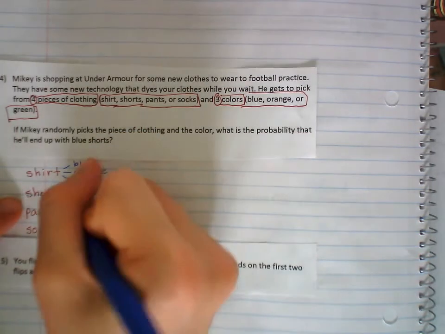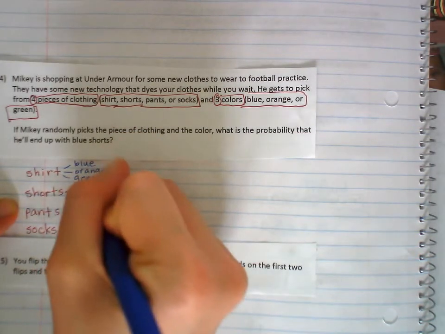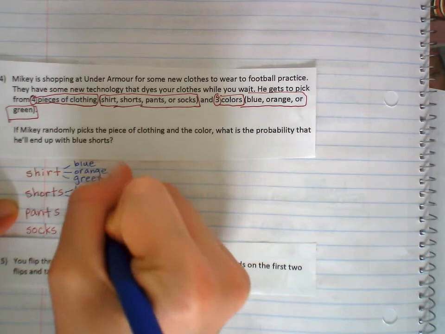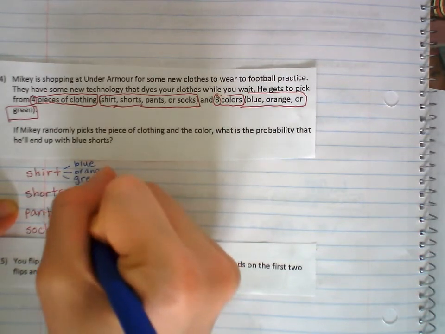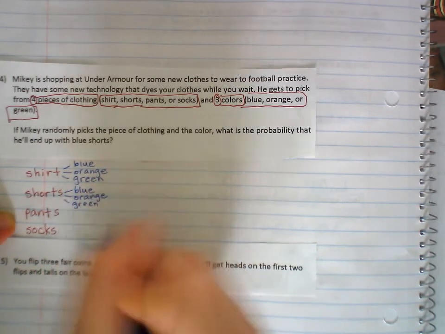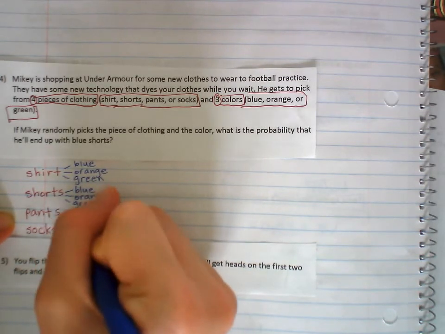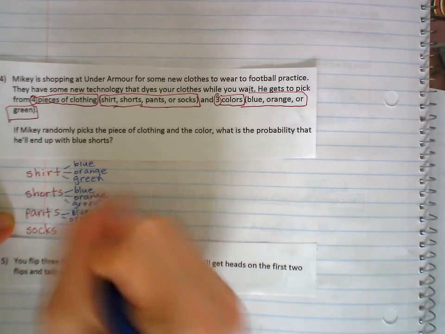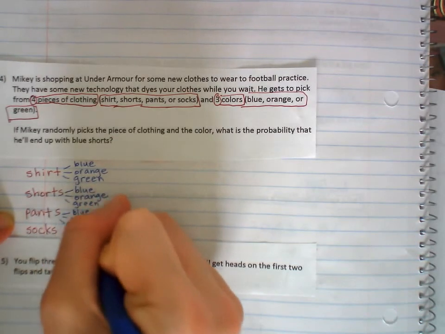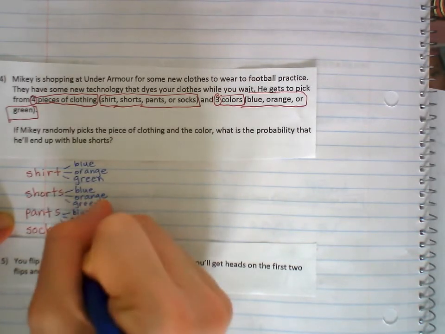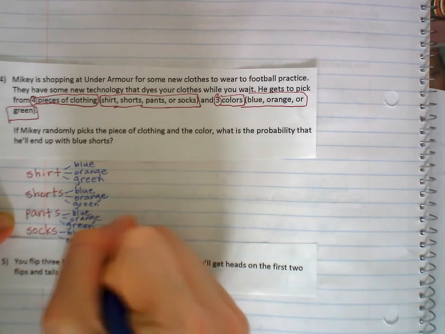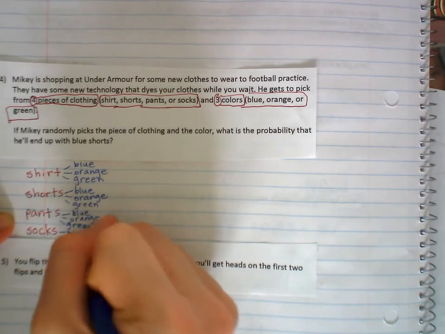The shorts come in blue, orange, or green. The pants can be dyed blue, orange, or green. And the socks can be blue, orange, or green.